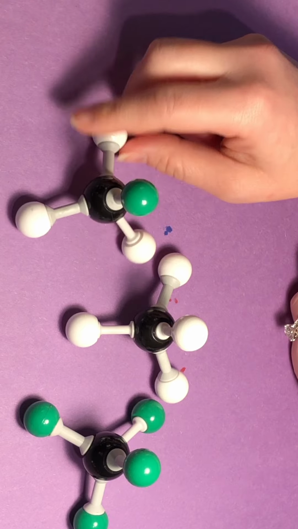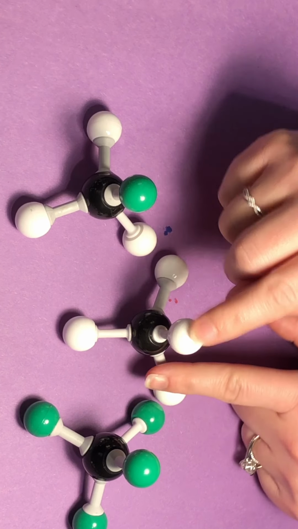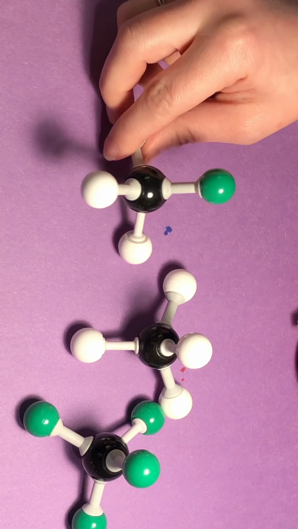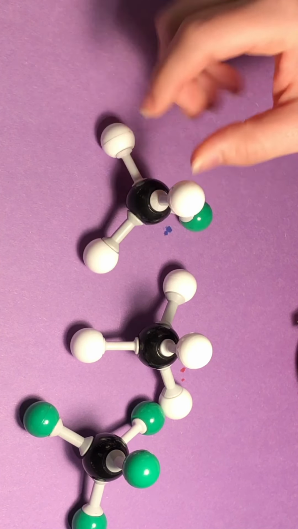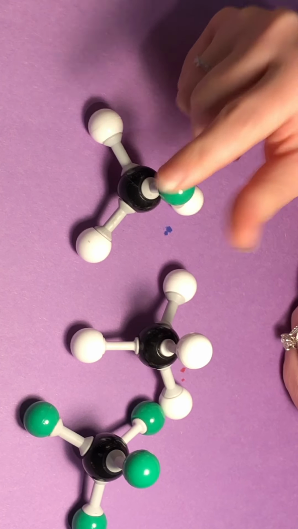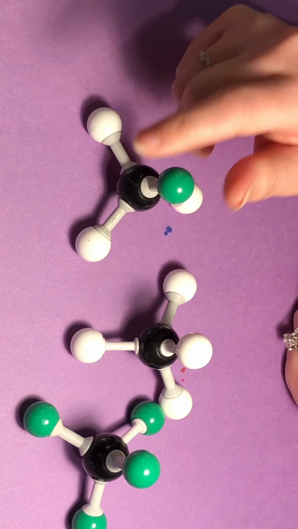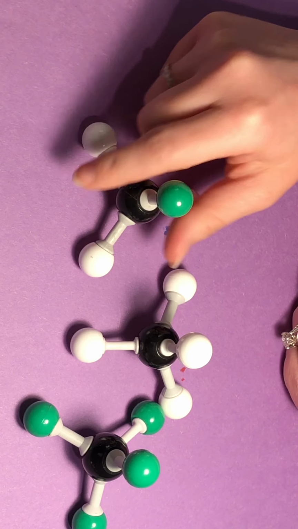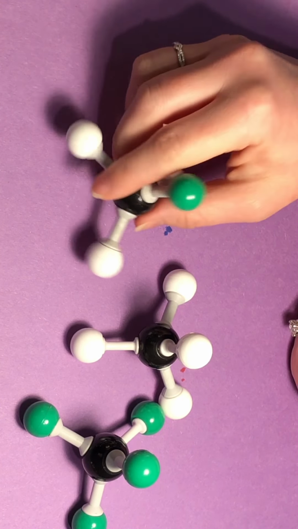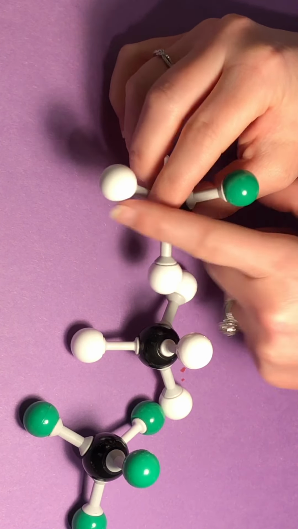CHCl3. All right, so we've basically taken our methane and put chlorines on there. So we've still got tetrahedral, about 109.5 degree bond angles. However, we now have polar bonds within the molecule, and these bonds are all different.